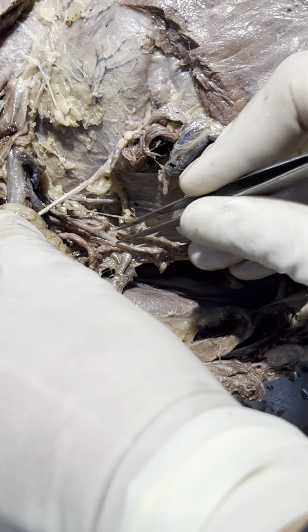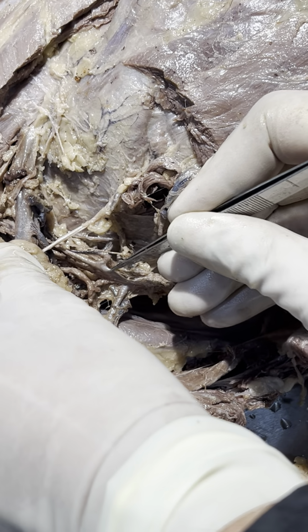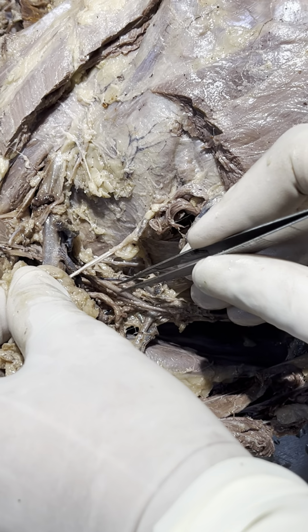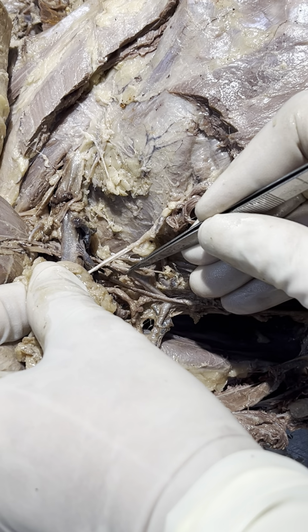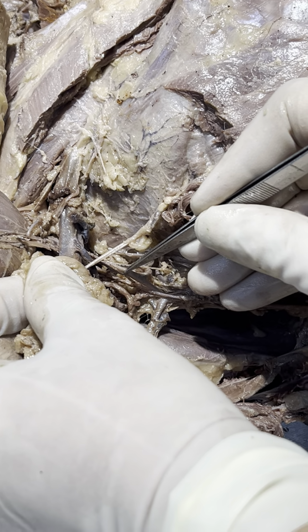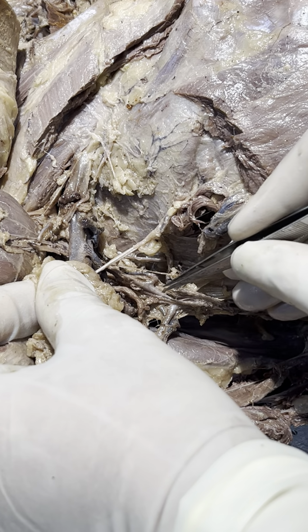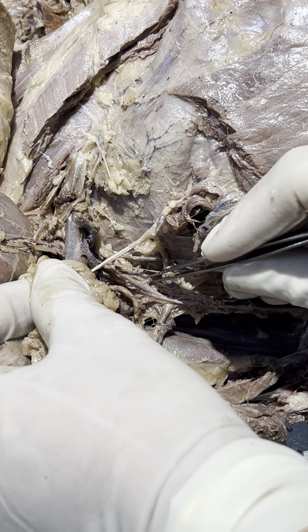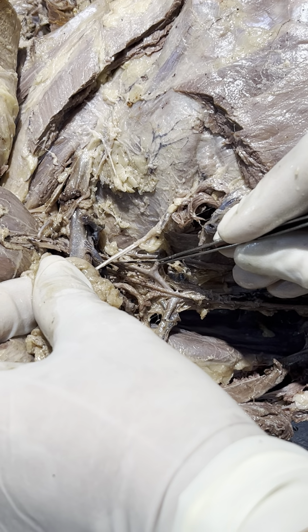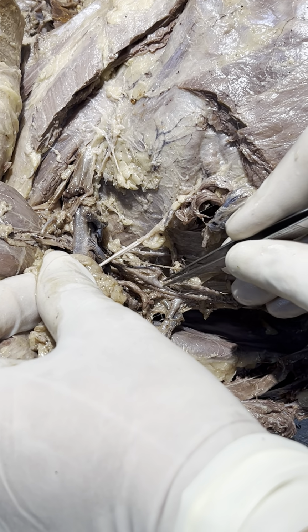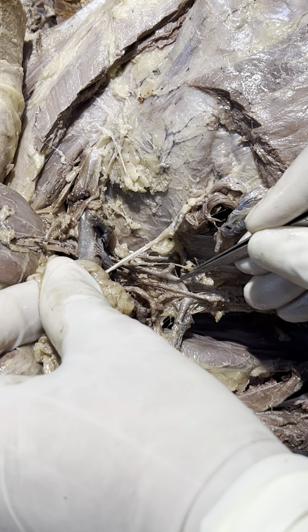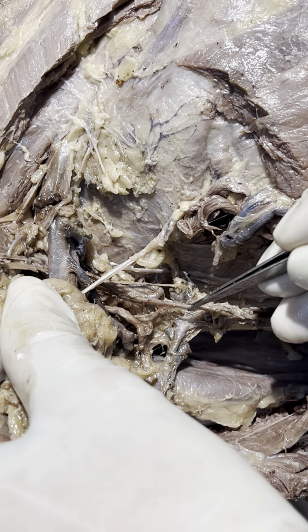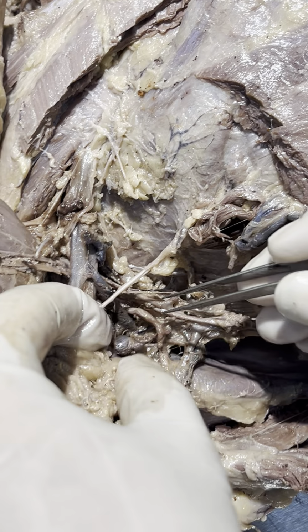And you can see this thoracodorsal artery is coming from the largest branch of the third part of the axillary artery, that is the subscapular artery. The subscapular artery divides into 2 branches, the thoracodorsal artery, which is the continuation of this artery, and this is the circumflex scapular artery. And you can see very clearly this thoracodorsal branch of the subscapular artery is accompanied by the thoracodorsal nerve here.